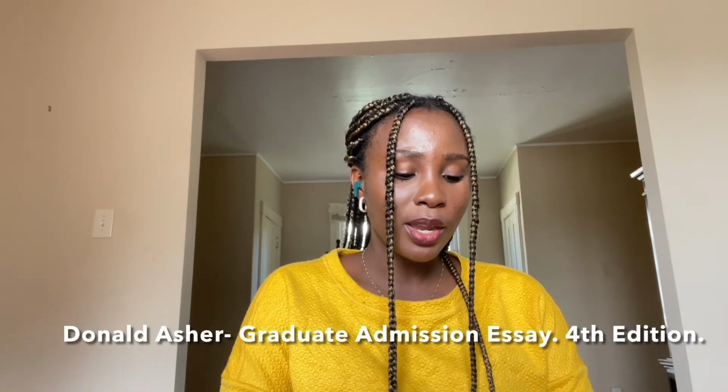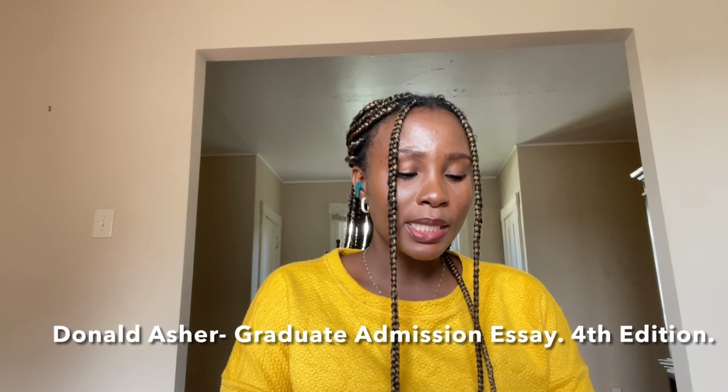But there's one particular book I found very helpful. The author of the book is Donald Asher, and the name of the book is Graduate Admissions Essay, 4th edition. It's a very comprehensive book. It's really big, so I know that it's not possible for someone to read the entire book word for word from beginning to end, but you can skim through and then find parts that speak to you. In the book, there are also several sample SOPs that you can use.